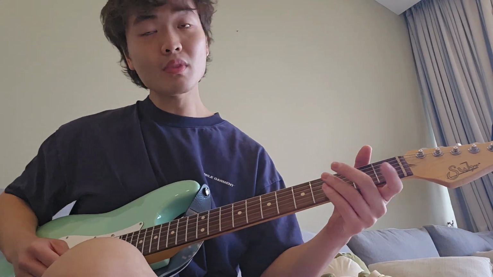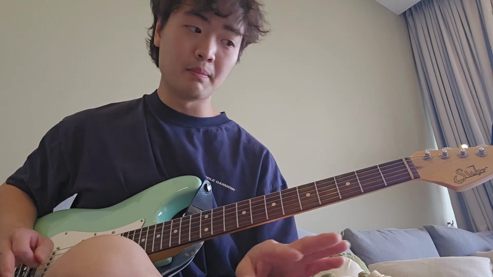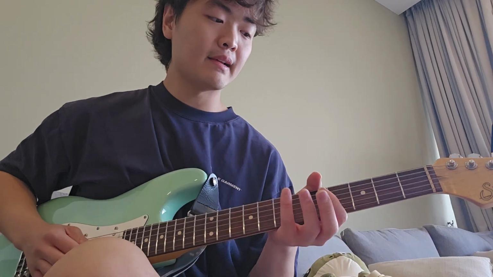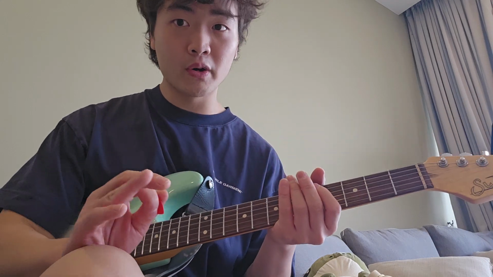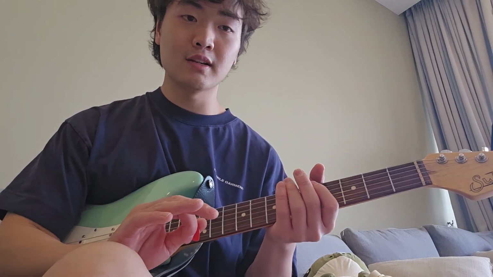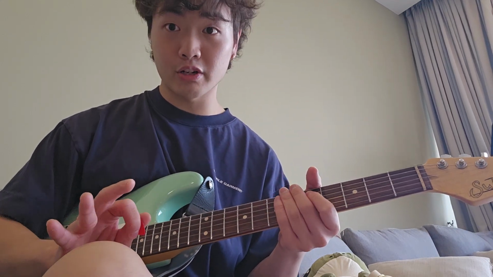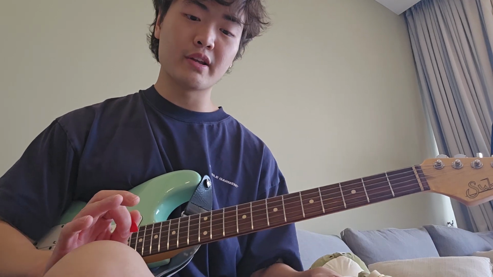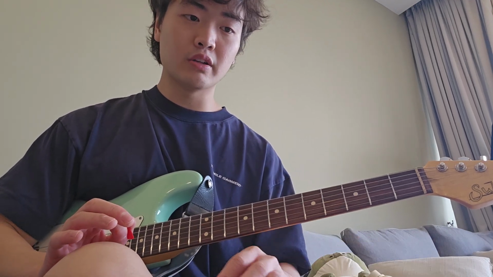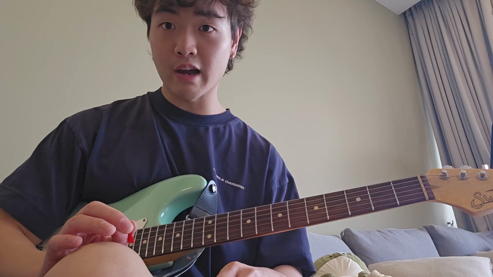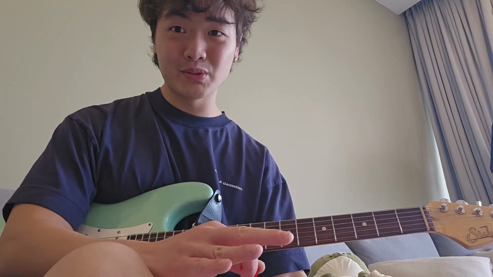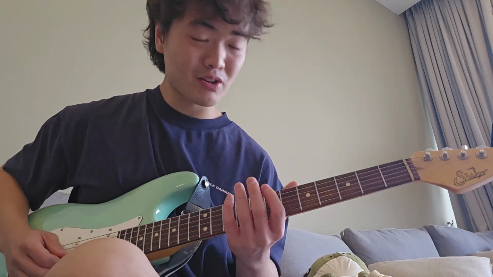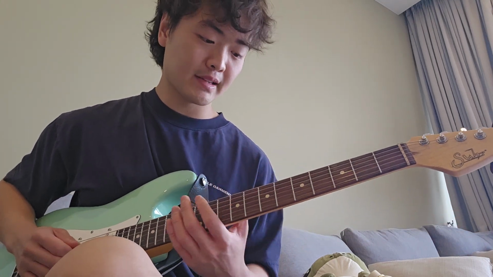Once you learn those chords, you realize that the definition of a chord is three or more notes stacked with each other. So a major chord is basically the 1, 3, and 5. So what is the 1, 3, and 5? Let's bring it down to scales. I'll show you the major scale, okay?